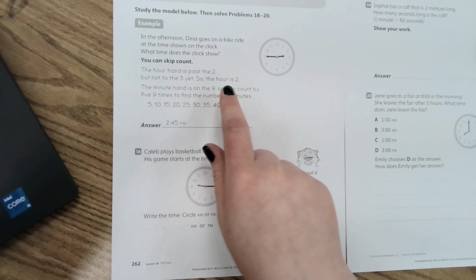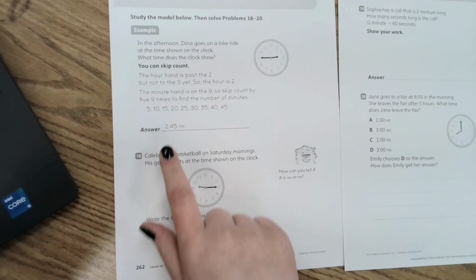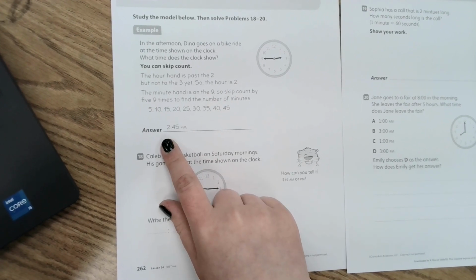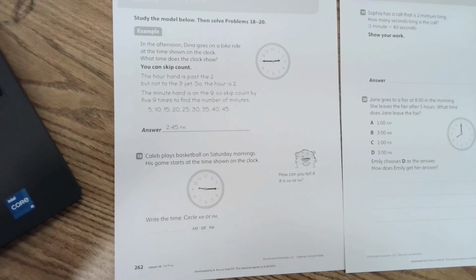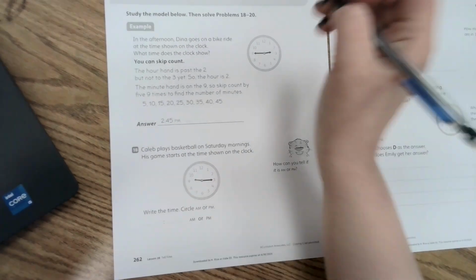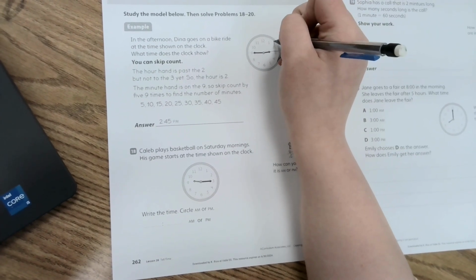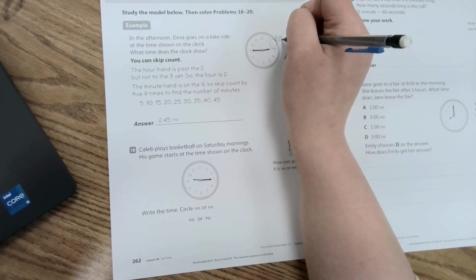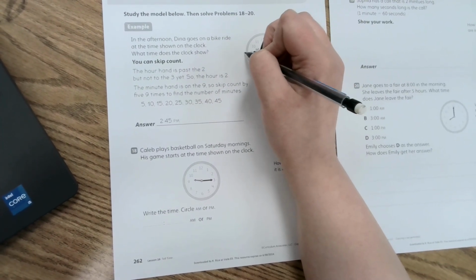The minute hand is on the 9, so skip count by 5 9 times to find the number of minutes. So they did all the way to 45. And then they said it's 2:45, which is correct. And this is how. It's not to the 3 yet, it's before the 3. So it has to be this hour. So here's your hour hand. Minute hand is at the 9.